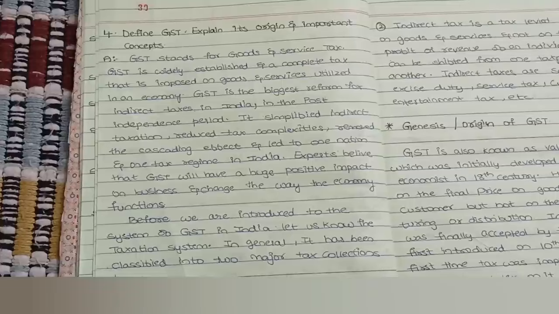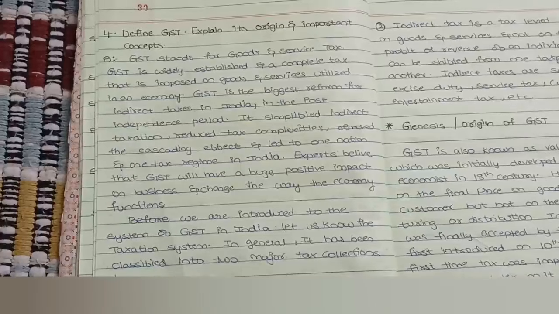Before the implementation of GST, we had all indirect taxes like service tax, sales tax, value added tax, like this. But after implementing it, the indirect tax system was simplified, and it said one nation, one tax. Experts believe that GST will have a huge positive impact on business and change the way the economy works. So this is the introduction part, because you need to write this same introduction, okay?